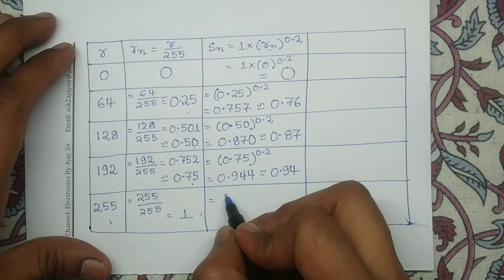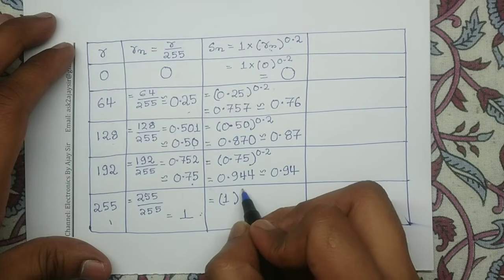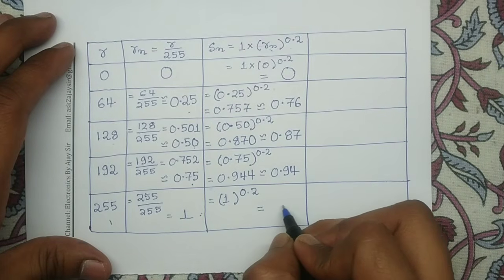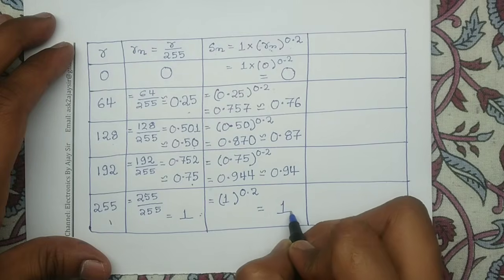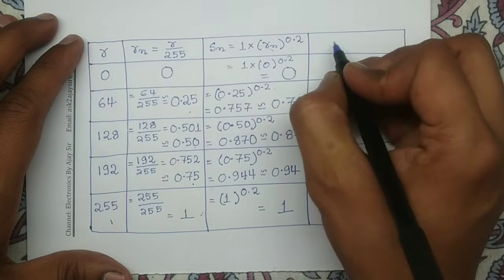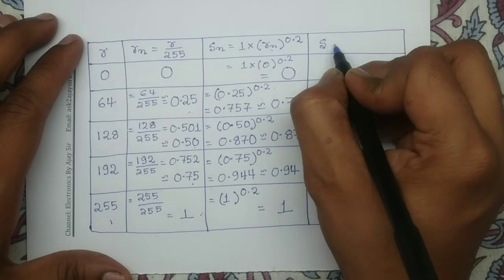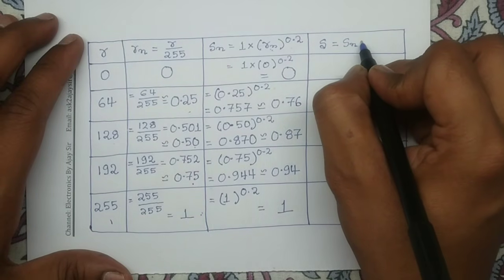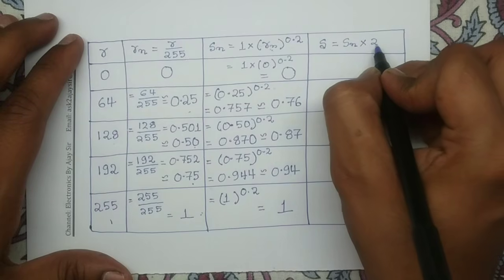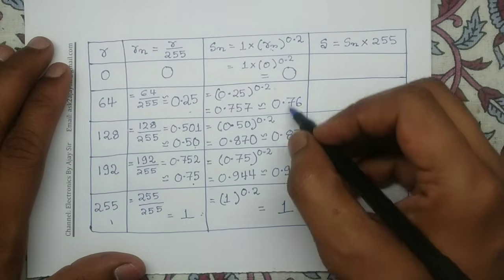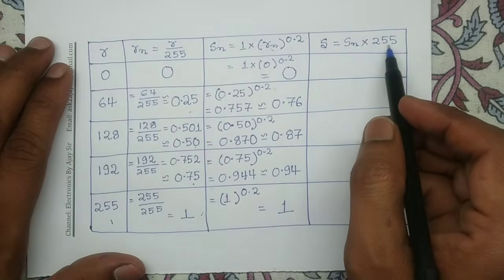We will get 1 to the power 0.2. If you solve this, we will get the value of Sn equals 1. After determining the value of Sn, in the last step, we will determine the value of S by performing the simple mathematical operation S equals Sn into 255. So for each value of Sn, we will determine the value of S.